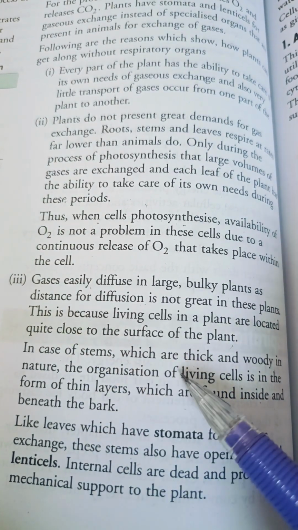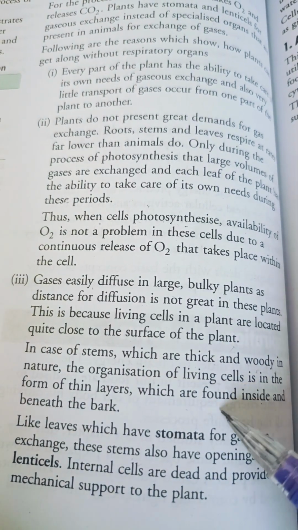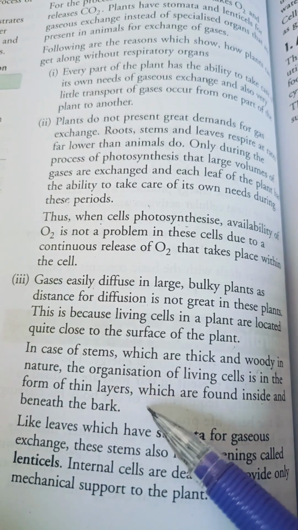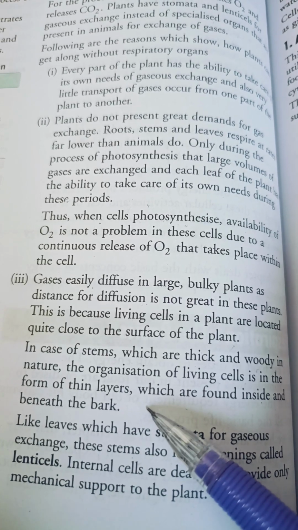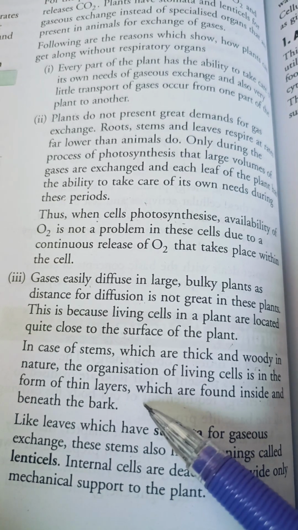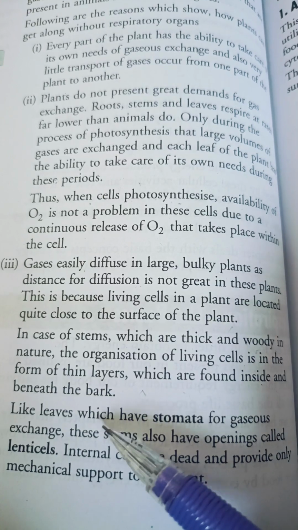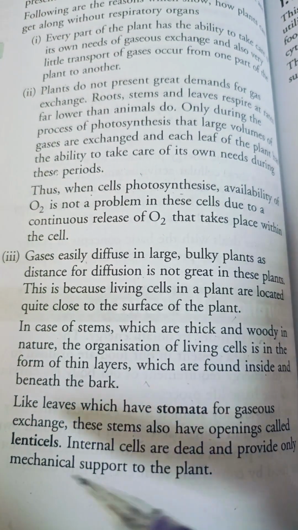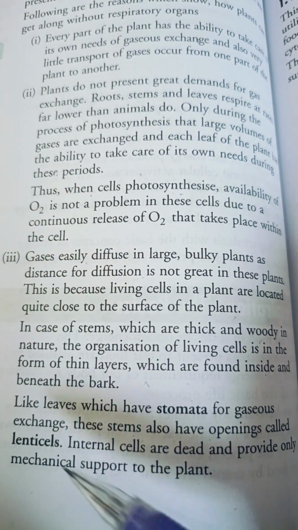In case of stems, which are thick and woody in nature, the living cells are organized in the form of thin layers which are formed inside and beneath the bark. As the stems are thick and woody, they form thin layers, and transportation of gas or energy takes place in the stem. Like leaves, which have stomata for gaseous exchange, stems also have openings called lenticels. Just as leaves have stomata, stems have lenticels.